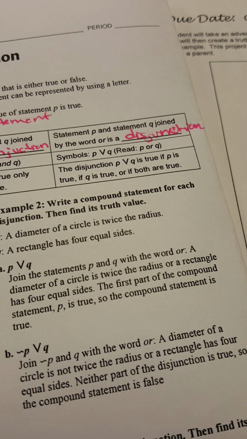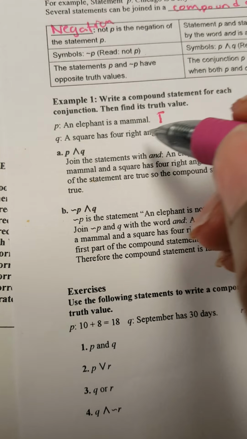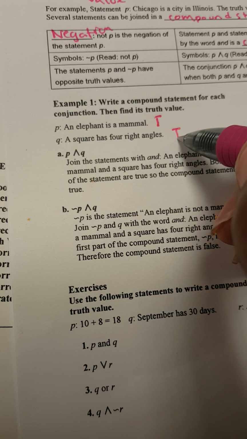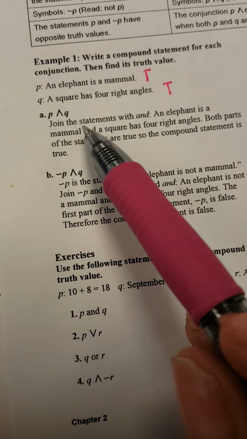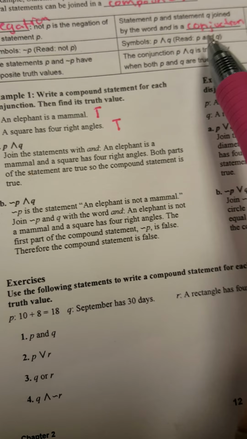Okay, these are examples here where they did compound statements. So they had P, an elephant is a mammal. Q, a square has 4 right angles. An elephant is a mammal, so that is a true statement. And a square has 4 right angles, that is a true statement. So when they joined it with the and, remember both things need to be true for it to be true. So when they joined it together, it would still be a true statement because both things were true.